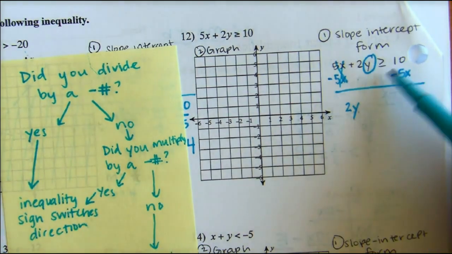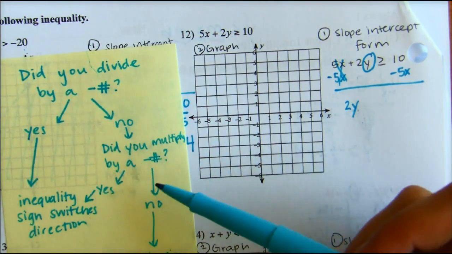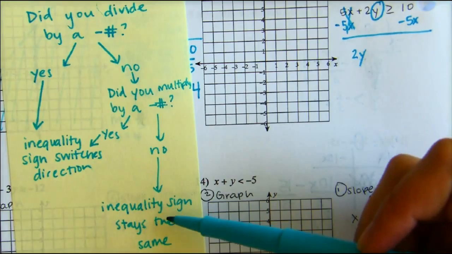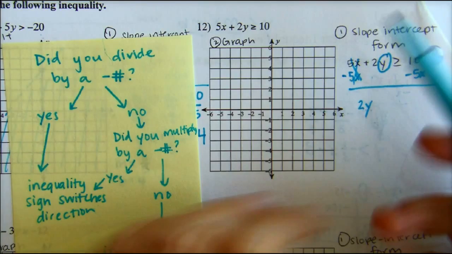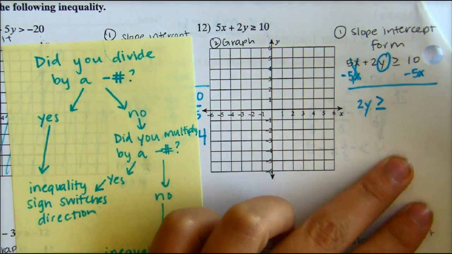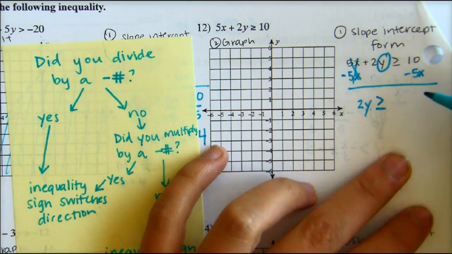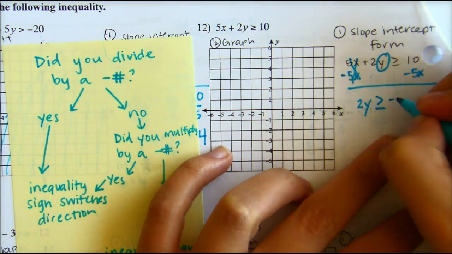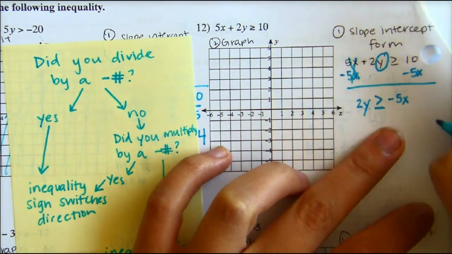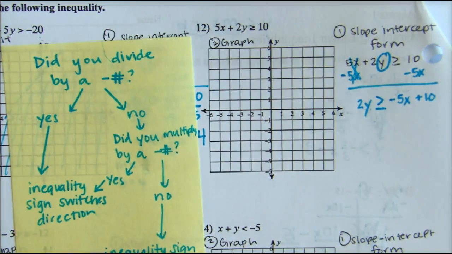When I ask myself about my inequality sign, did I divide by a negative? Nope. Did I multiply by a negative number? Nope. So my inequality sign should stay the same. It's going to stay as greater than or equal to. Over here, these 2 terms are not like terms, so I'm going to leave them as they are. I'm going to put the negative 5x out in front, and then this plus 10, since it's a positive 10 at the end.